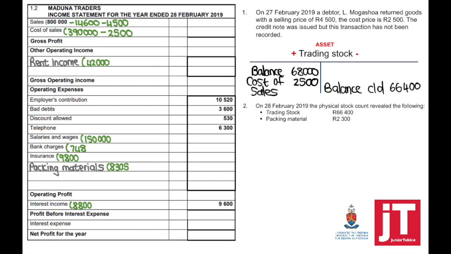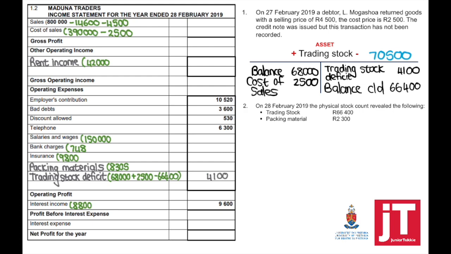If you take the debit side minus the credit side, you will get exactly the same answer. If you do add the debit side, it's equal to 75,000. If we compare it to the balance which is left over, it shows that there's a trading stock deficit of 4,100. So make sure now that in your income statement that you show your calculations in brackets, and the final amount, the trading stock deficit, is equal to 4,100.